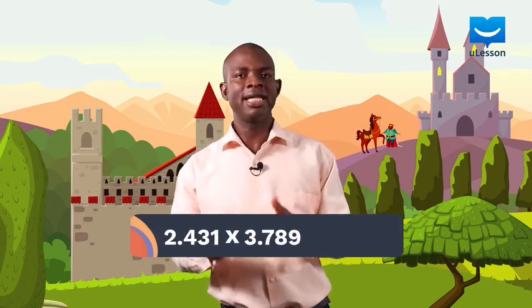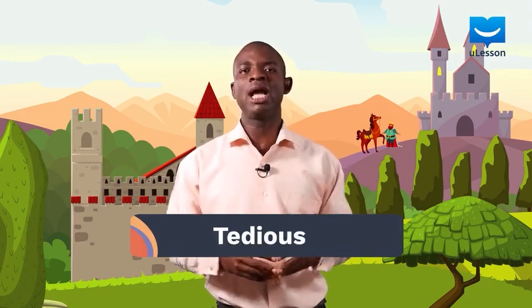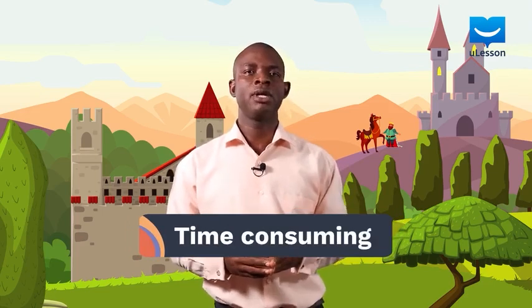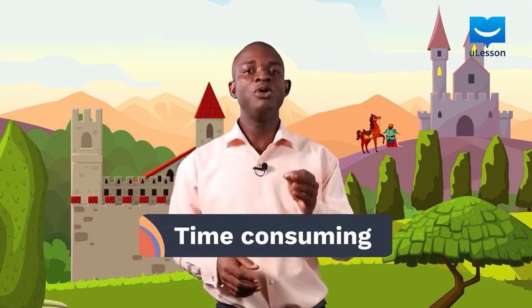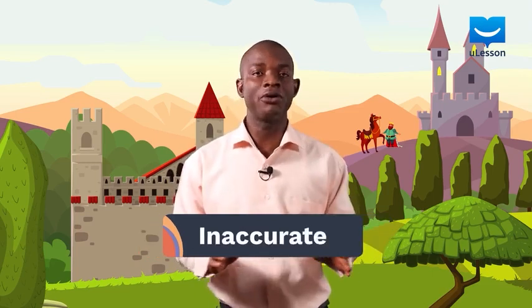Long ago, in the 16th and 17th centuries, when there were no calculators or computers, performing multiplication of large numbers was very horrendous. Remember in primary school, when you were to evaluate 2.431 times 3.789 times 5.007 without a calculator. You can remember how tedious it was and how time-consuming it was. The worst scenario was when you made a mistake and the answer was wrong.